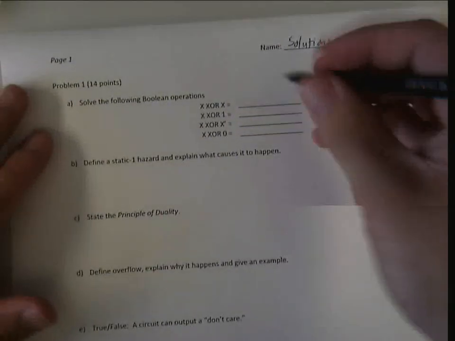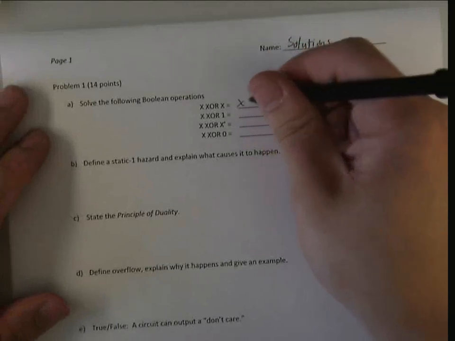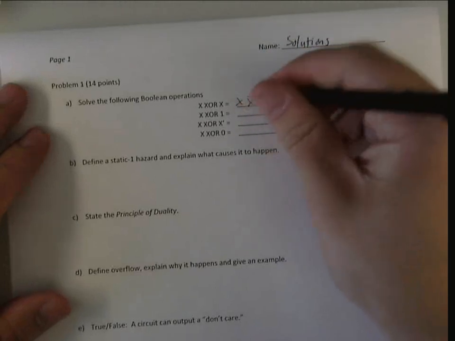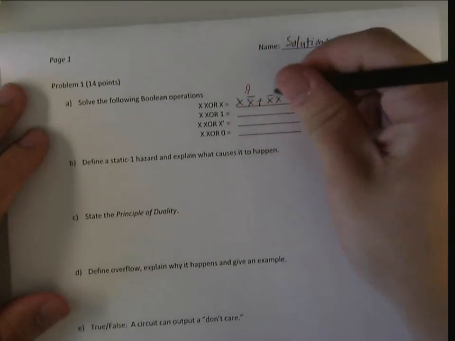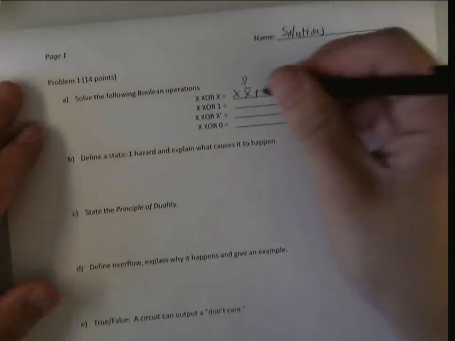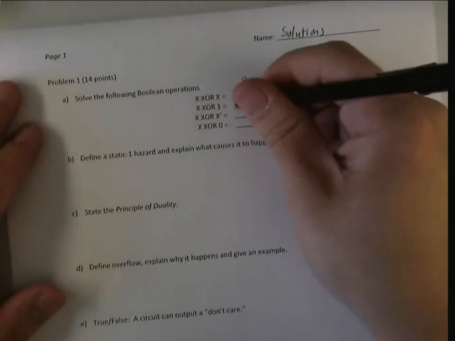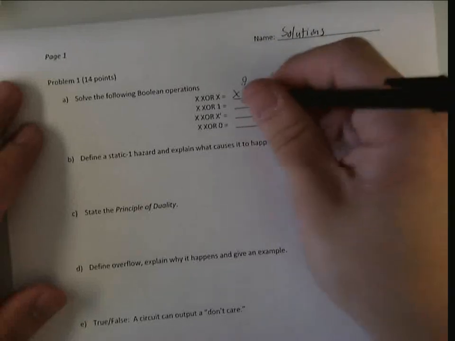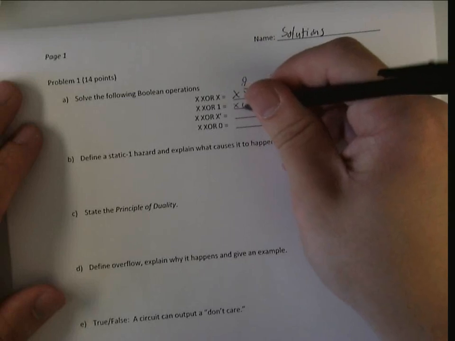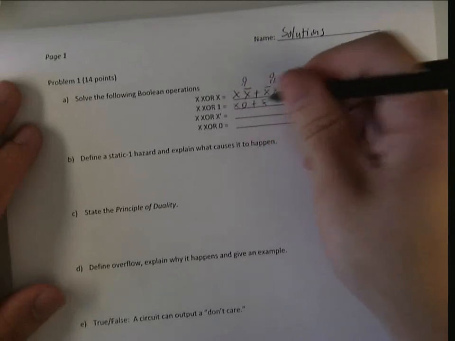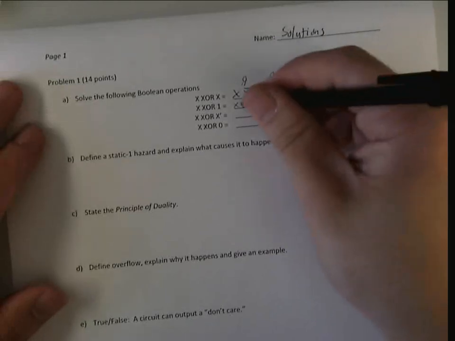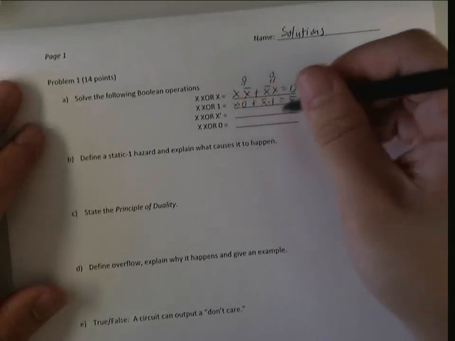X XOR X. So this is equal to essentially X X bar or X bar X, which we know is 0. We know this is 0 by the complementarity principle. 0 or 0 is 0. And now we have X XOR 1, which is going to be X and 1 bar, which is 0, or X bar and 1, which is just going to be X bar. Because that's going to be 0, and this is just going to be X bar.